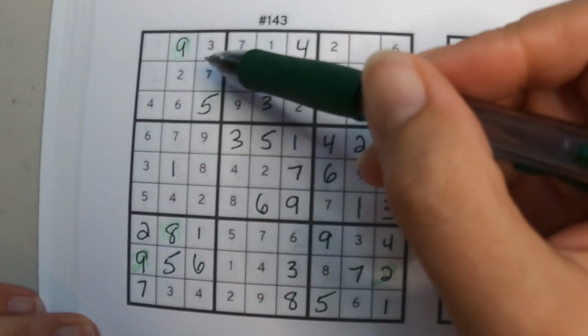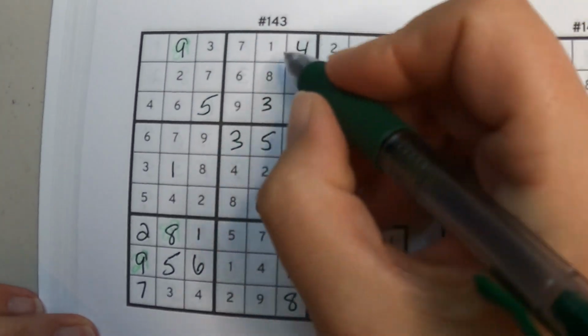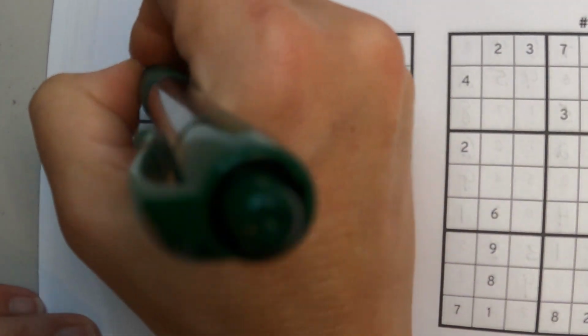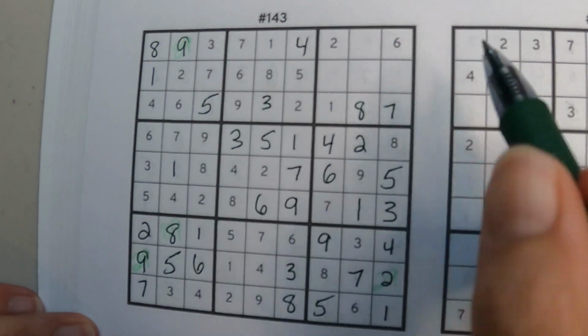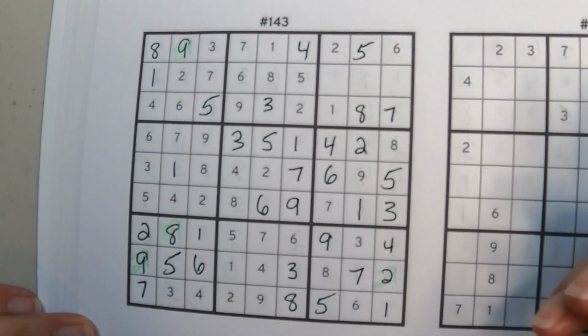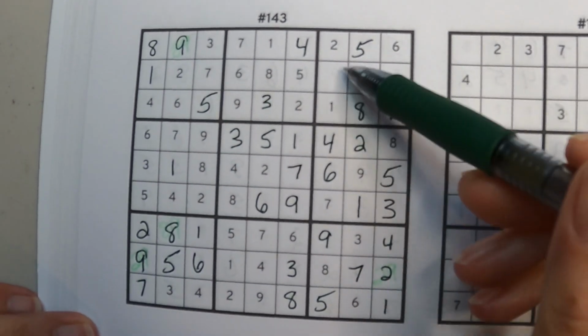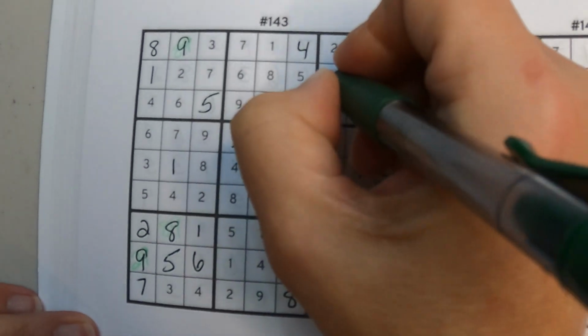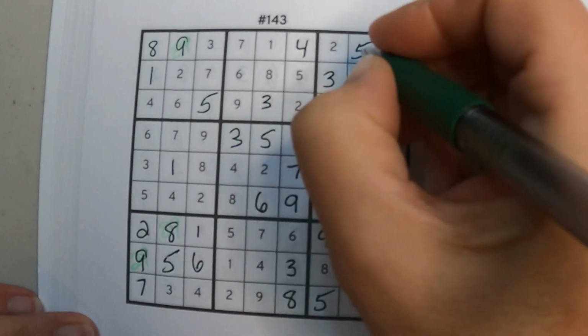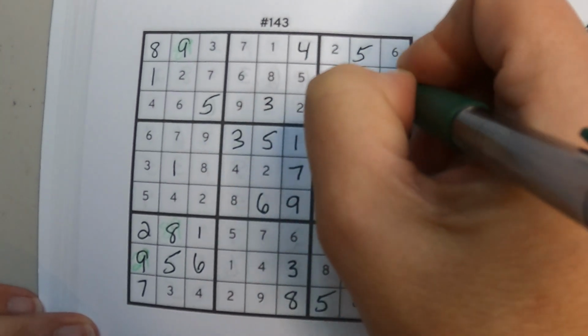For this box, looks like we're missing 1 and 8. We've got a 1 there, so 8 and 1. To finish out this row, then, looks like we're missing a 5. And for this box, looks like we're missing 3, 4, and 9. We've got a 4 and 9 here, so that's our 3, a 9 here, so 4 and 9.